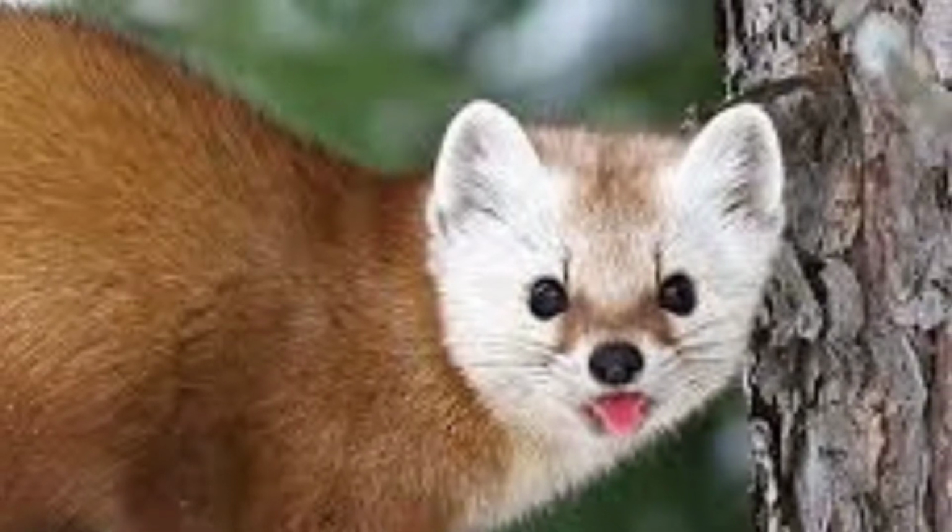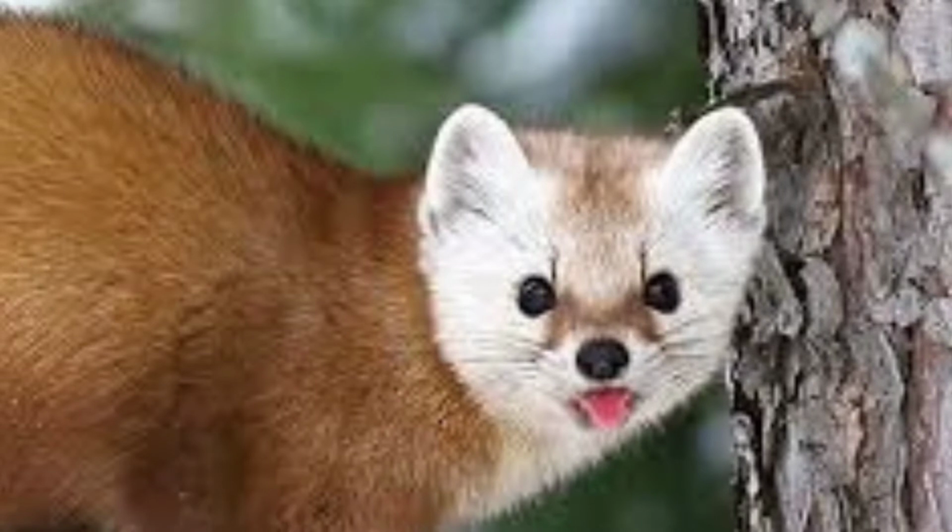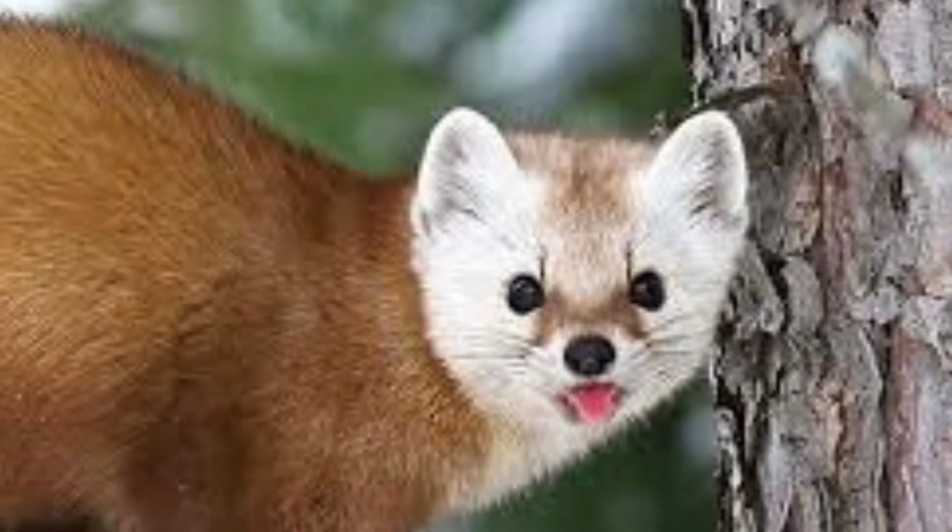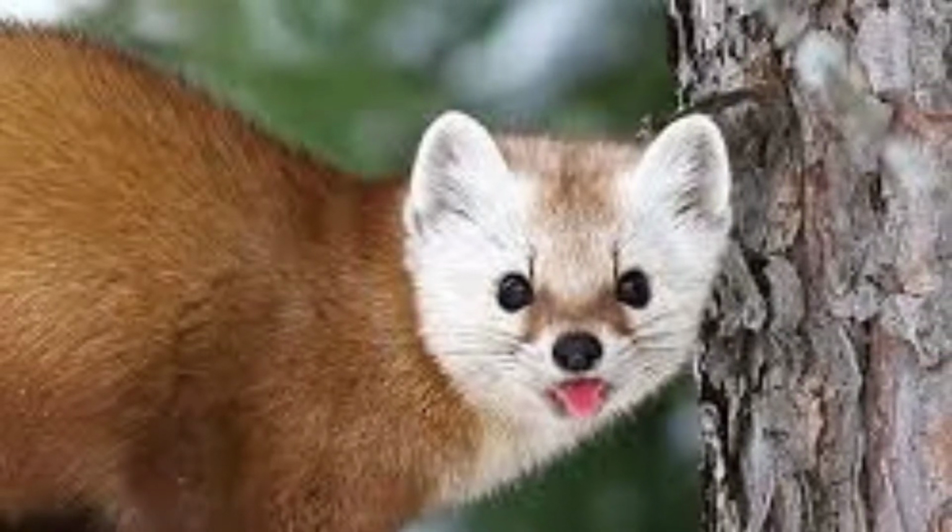Animals with unusual sleeping habits. Everyone loves a good nap, but finding the time and place can be difficult for wild animals.